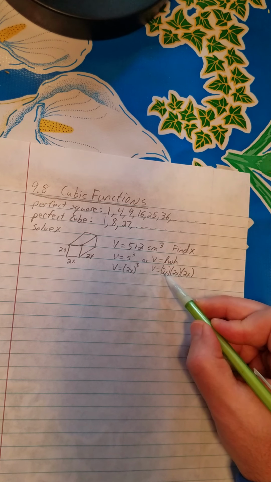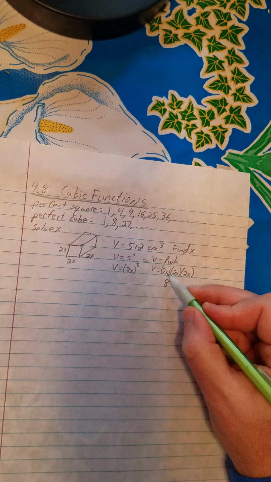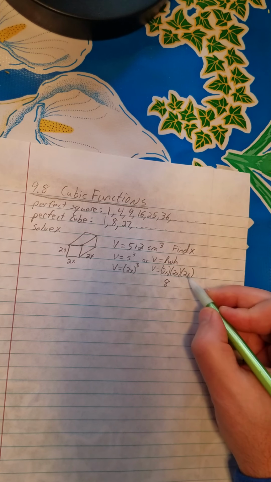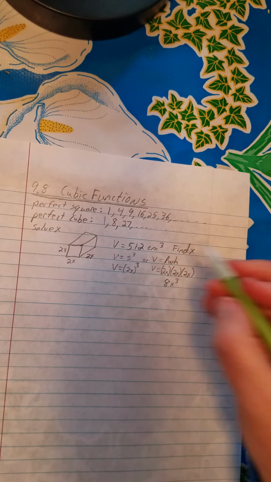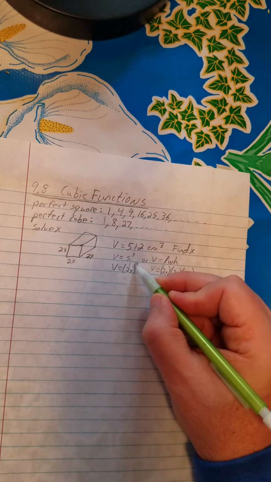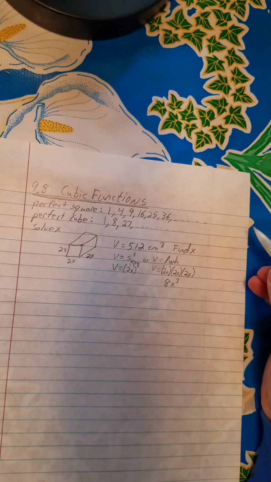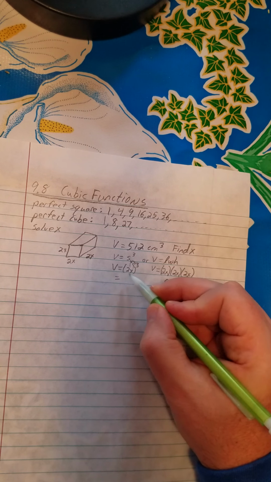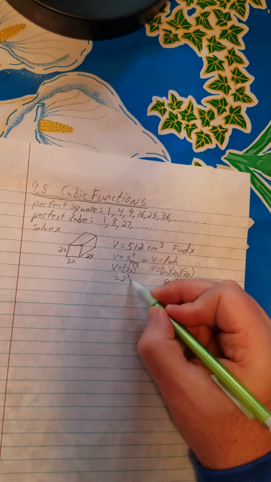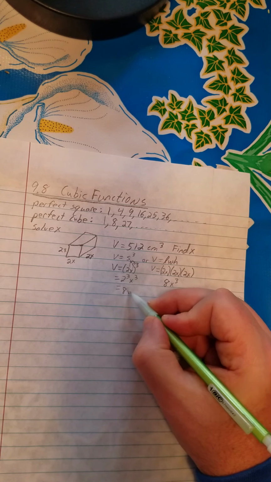Over on this one, 2 times 2 times 2 is 8. x times x times x is x cubed. Over here, we're going to distribute, or better yet, raise each of the powers to the power of 3. And we're multiplying the exponents. So that becomes 2 cubed and x cubed. And that's 8x cubed.